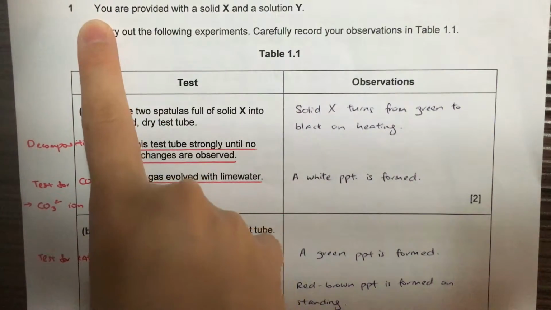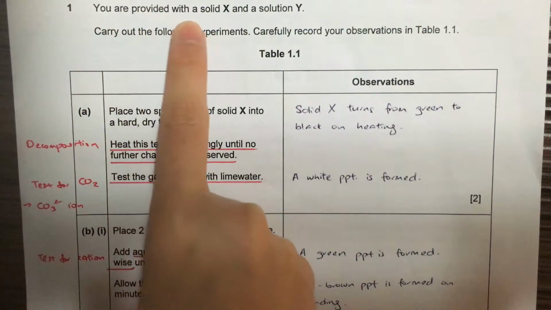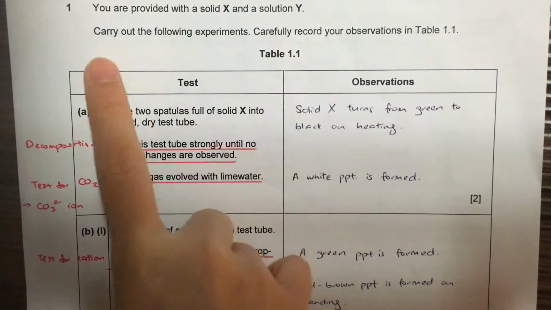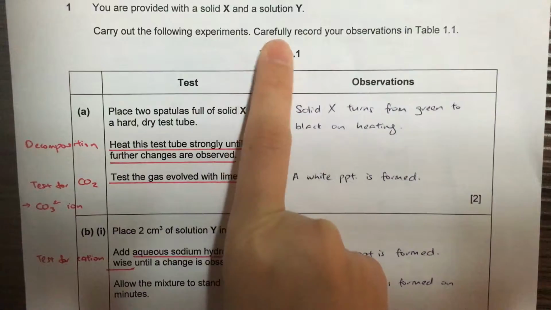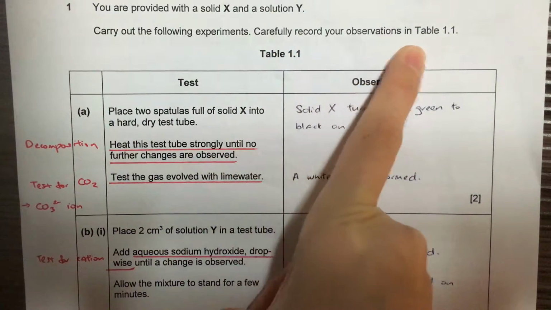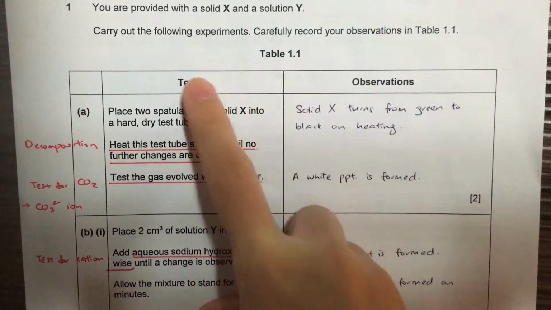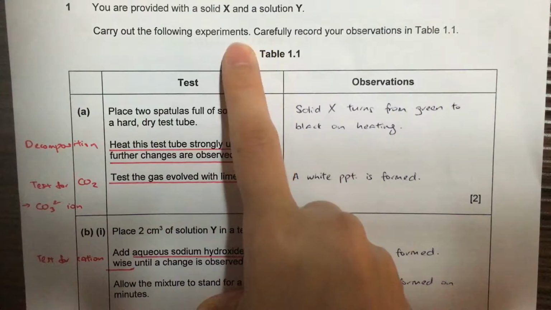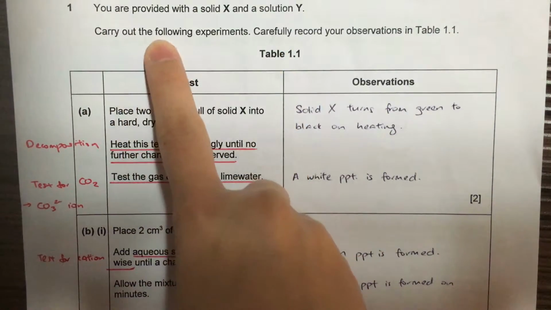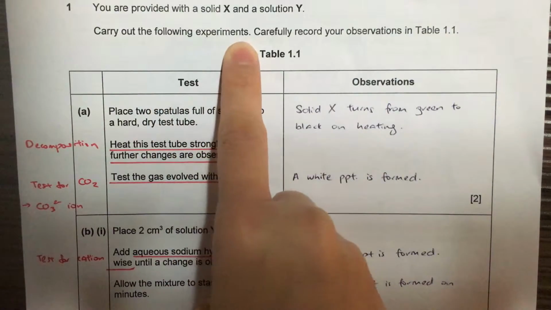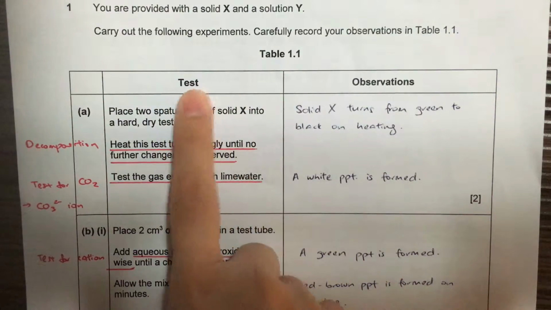So for this paper, it says you are provided with a solid X and a solution Y. Carry out the following experiments. Carefully record your observations. Here it doesn't say anything about testing for any gas involved. So all you need to do is carry out the following experiments.